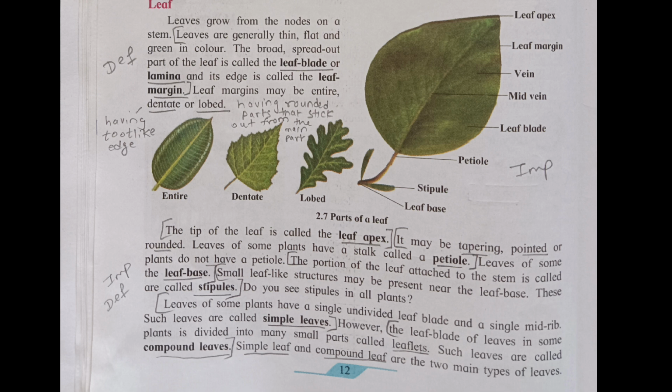Leaf margin may be entire, dentate or lobed. Dentate means having a tooth-like edge. Lobed means having rounded parts that stick out from the main part.